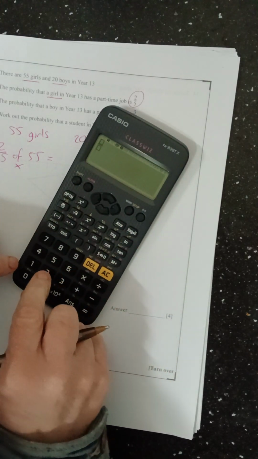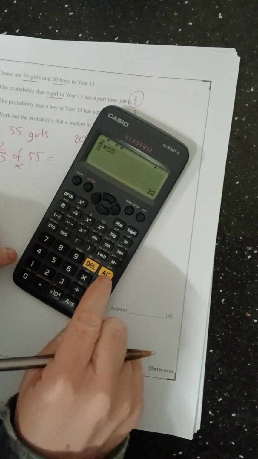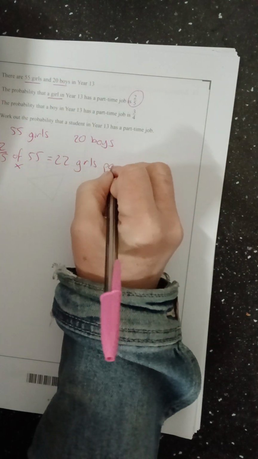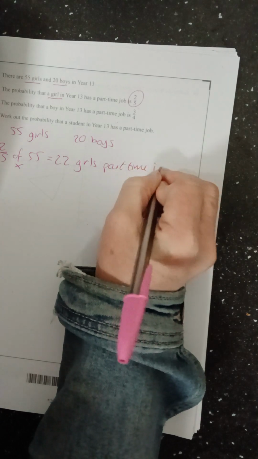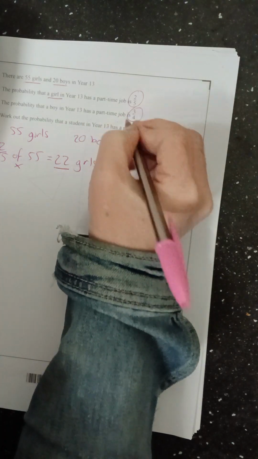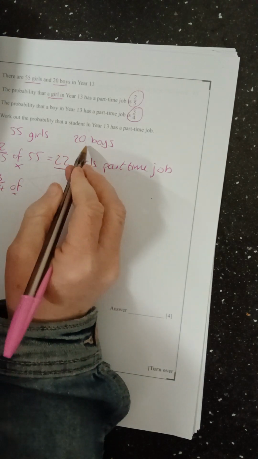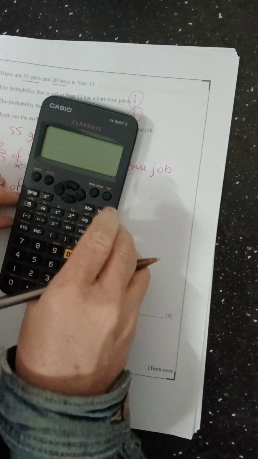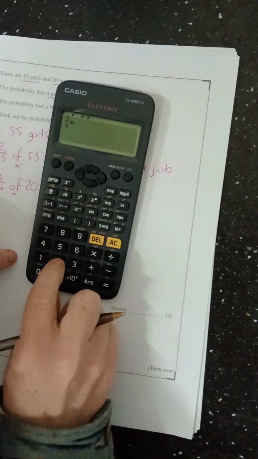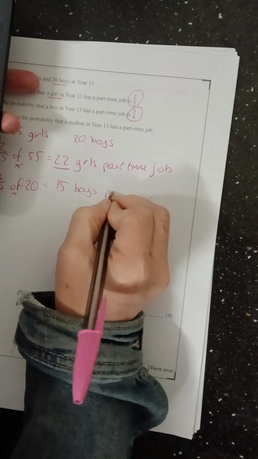I'm going to find out what that is. So fraction 2 down 5 over times 55 equals 22. 22 girls have a part-time job. And then the probability that a boy has a part-time job is 3/4. So it's 3/4 of the boys. So 3/4 times the number of boys, which is 20, equals fraction button 3 down 4 over times 20 equals 15. 15 boys have part-time jobs.